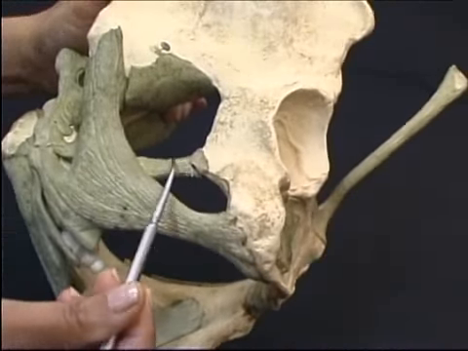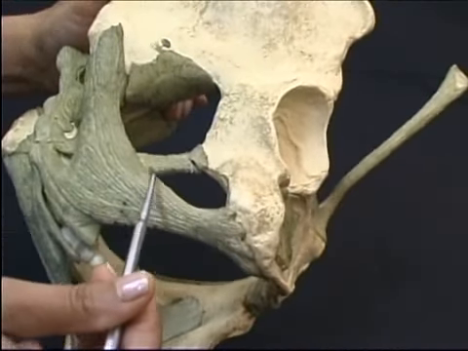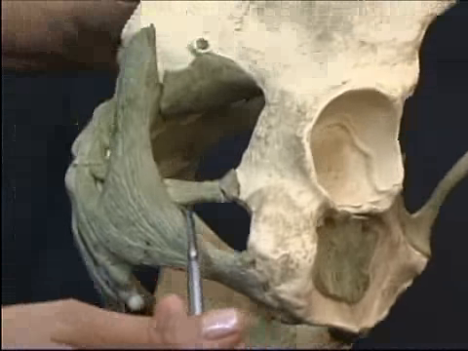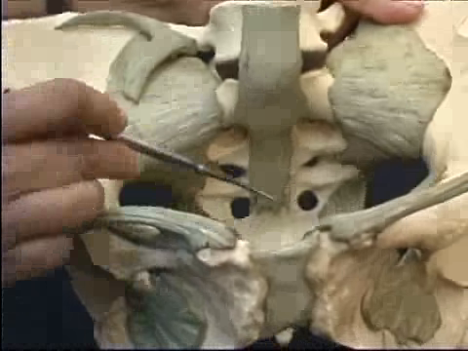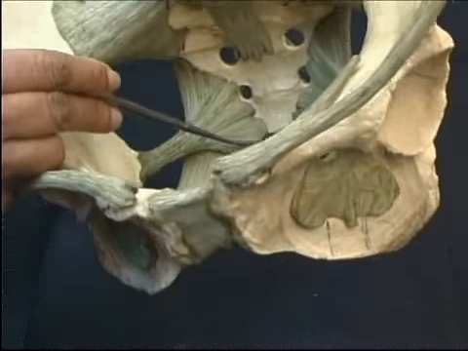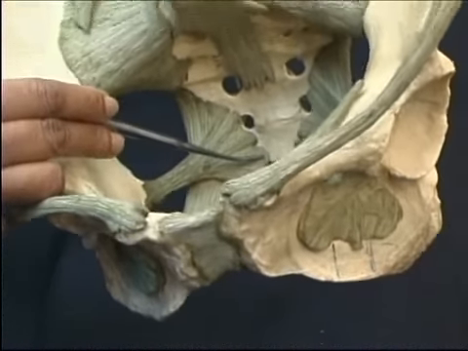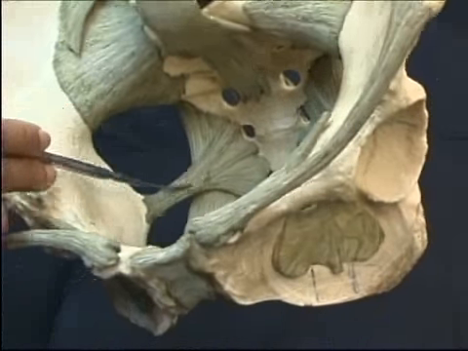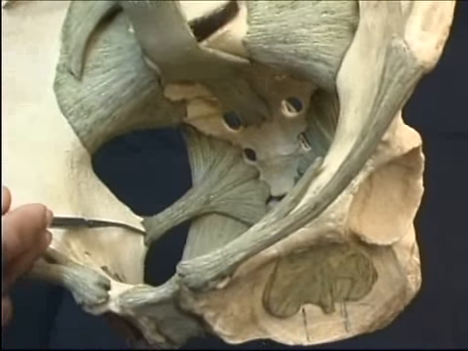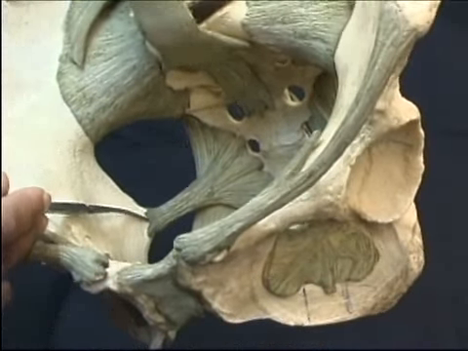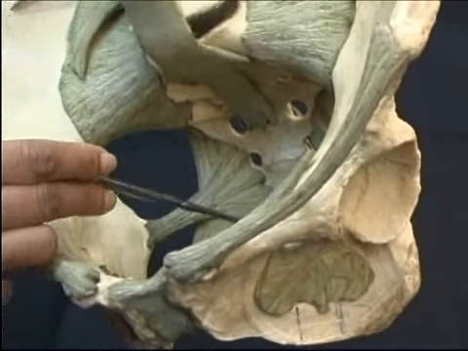Sacrospinous ligament, which is this ligament here, we cannot see the other aspect. Maybe if I rotate the pelvis, you can see there is this triangular ligament attached to the lower part of the sacrum and the coccyx. This ligament comes and attaches to the ischial spine, and that is your sacrospinous ligament.